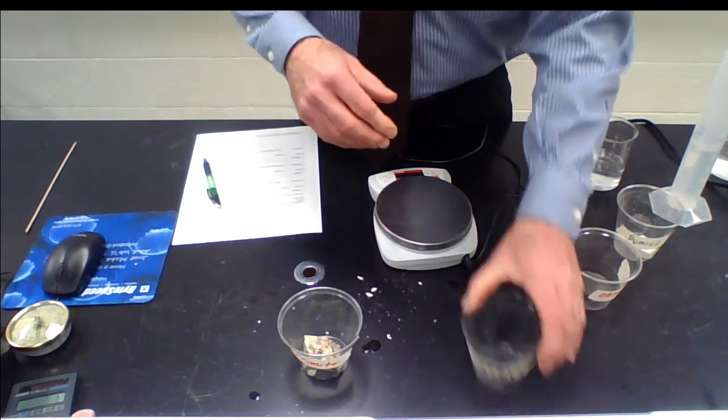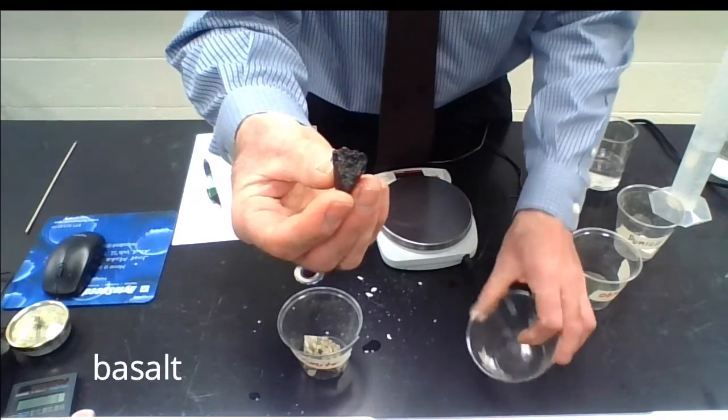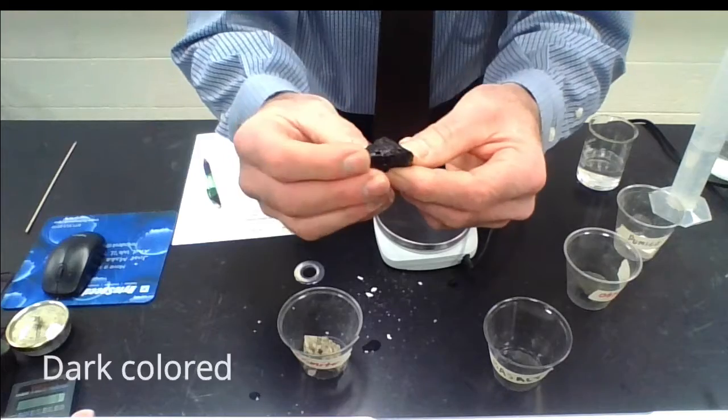Next, I'd like to do the basalt. There's the piece of basalt. It's nice and black, and it's glassy.